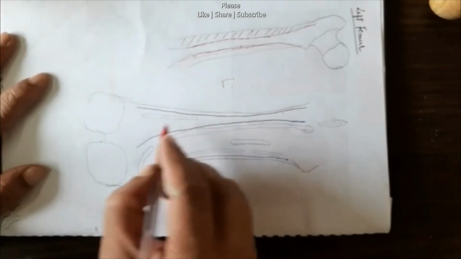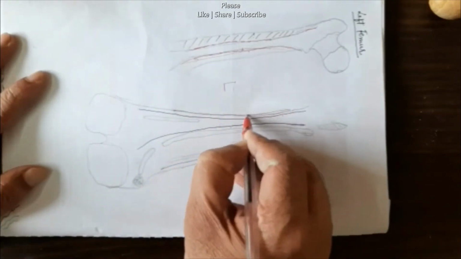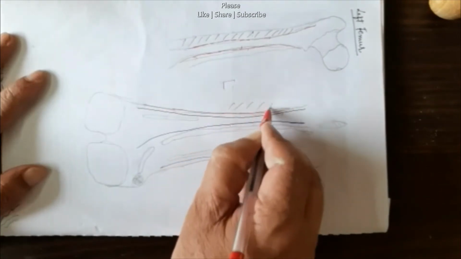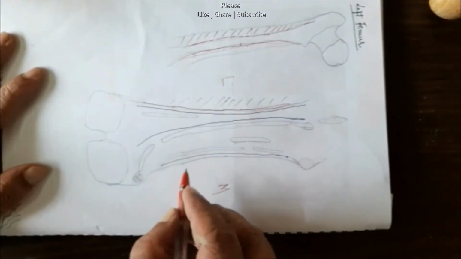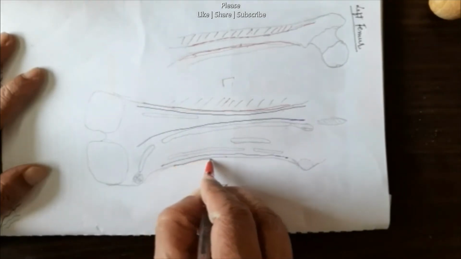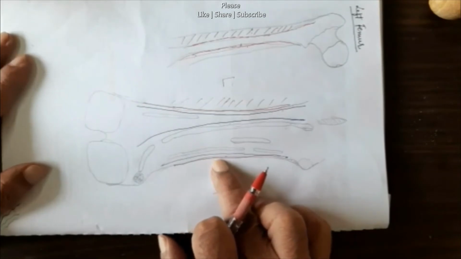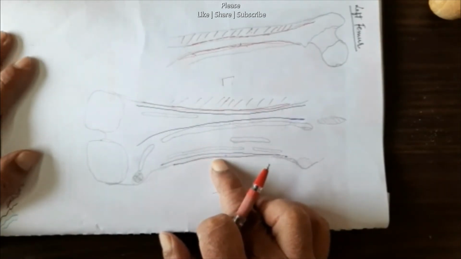Let me draw the attachment of the Vastus Lateralis. This is the Vastus Lateralis. Beyond this will be the Vastus Intermedius, and this is the Vastus Medialis here. This red line indicates the Vastus Medialis. I have drawn this just for your orientation.